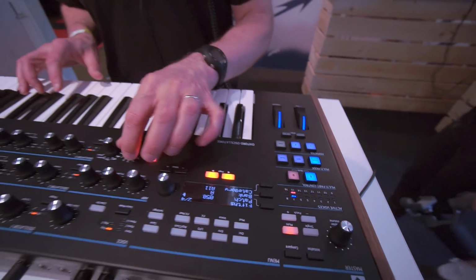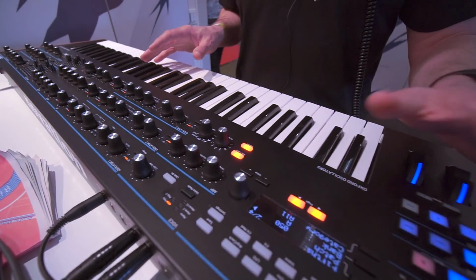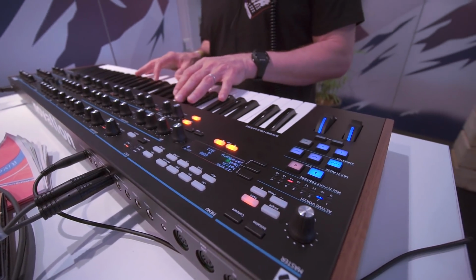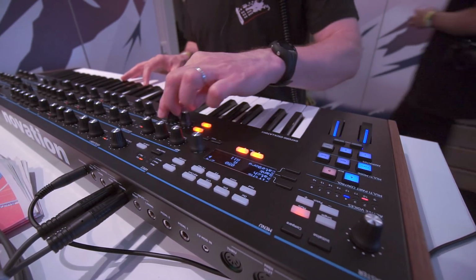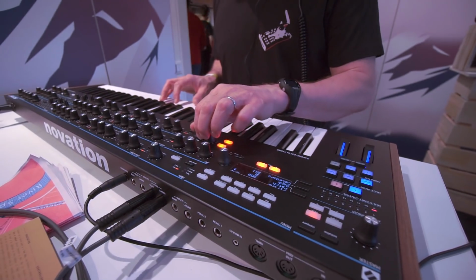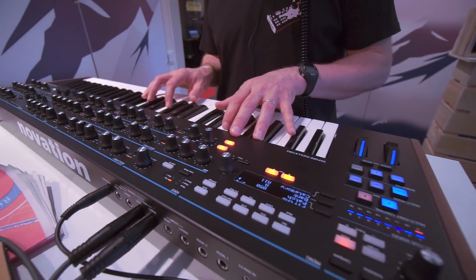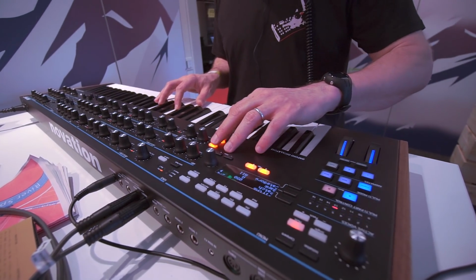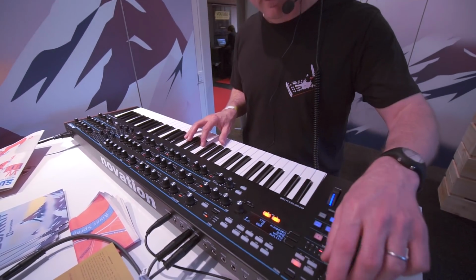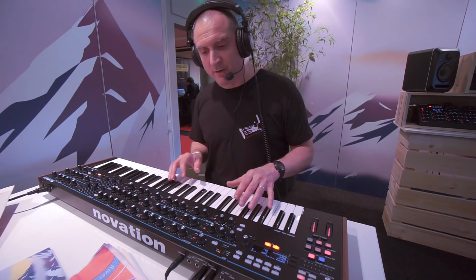I can change the octaves or the rhythm type that I'm playing on layer A or layer B. There we go.